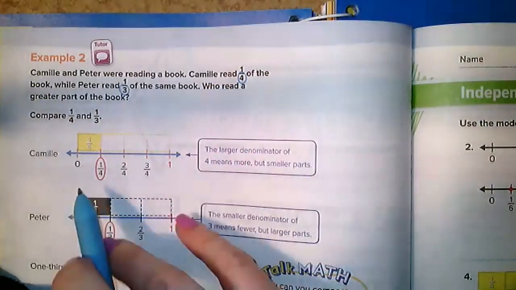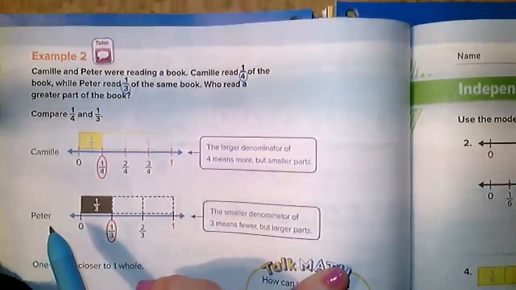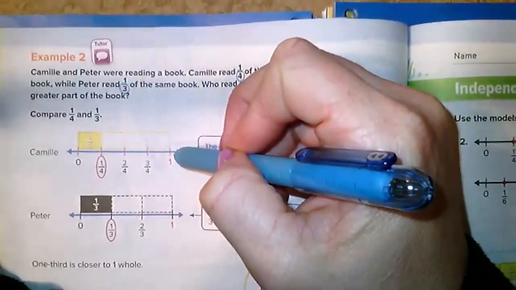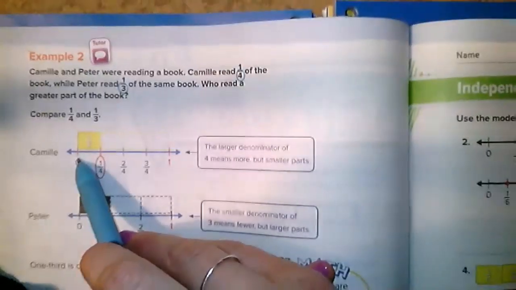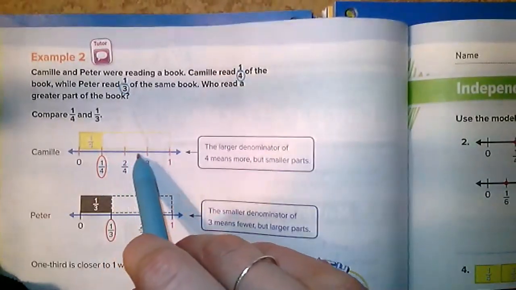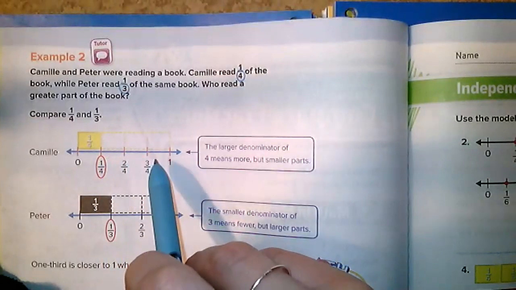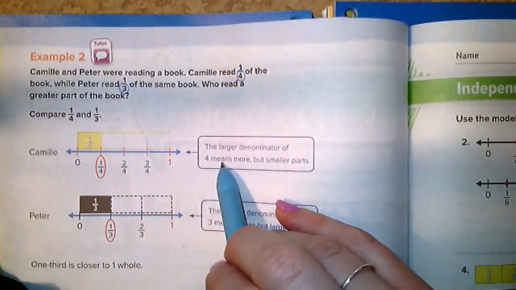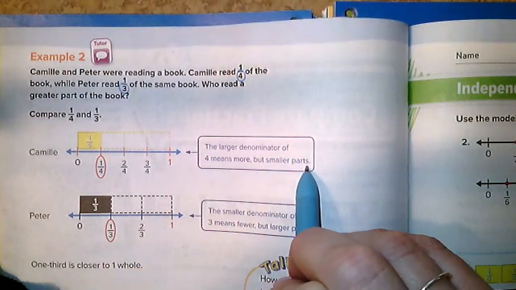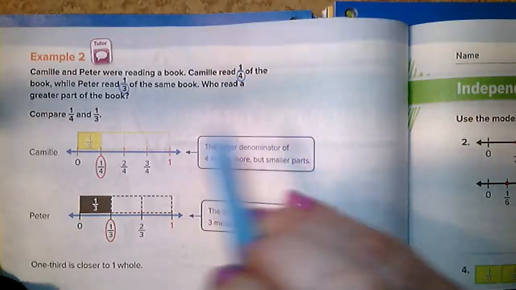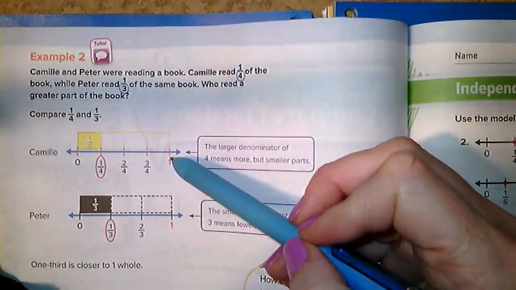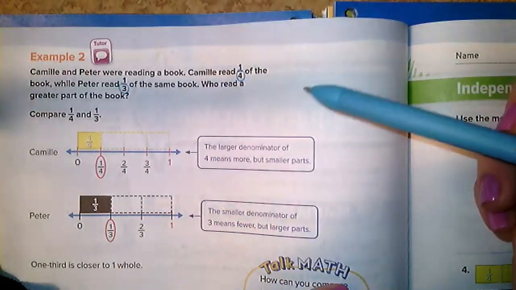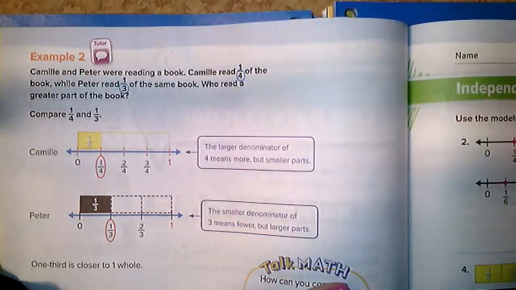It looks like we're going to be using the number line. We have the same portion, but it's broken up into 4 pieces. That means we're going to have more pieces. The larger the denominator, 4, means more but smaller pieces, smaller parts. So each friend would get less, but you'd be able to feed more friends if you had a pizza.